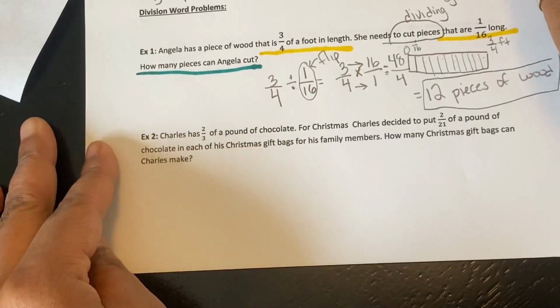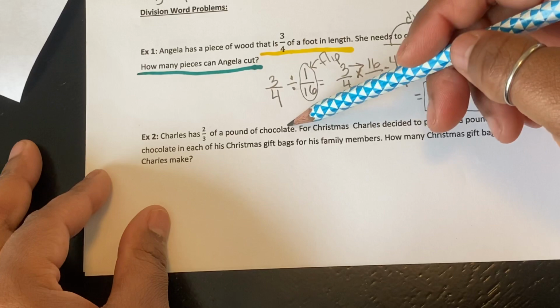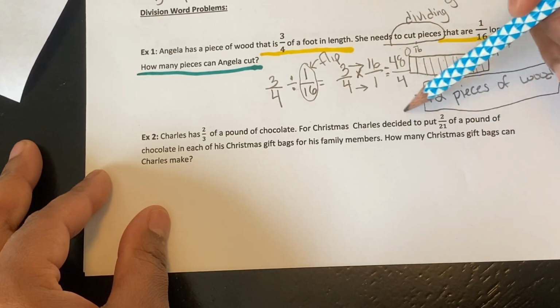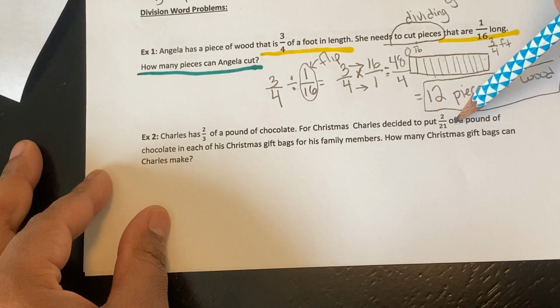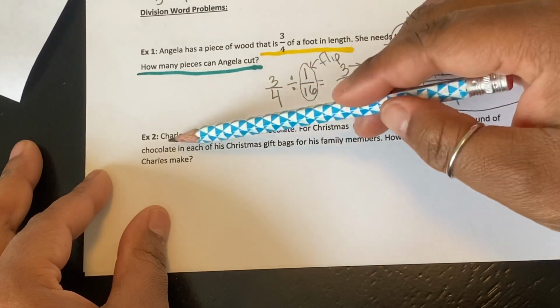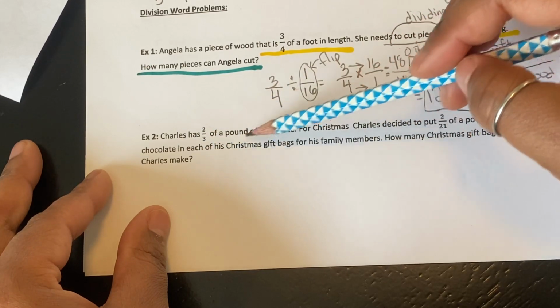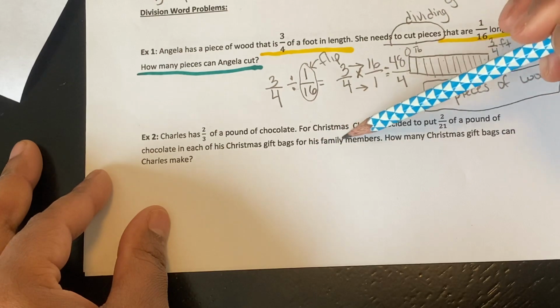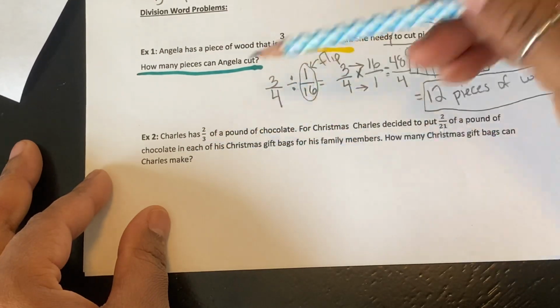Okay, last but not least, Charles has 2/3 of a pound of chocolate. For Christmas, Charles decided to put 2/21 of a pound of chocolate in each of his Christmas gift bags for his family members. How many Christmas gift bags can Charles make?